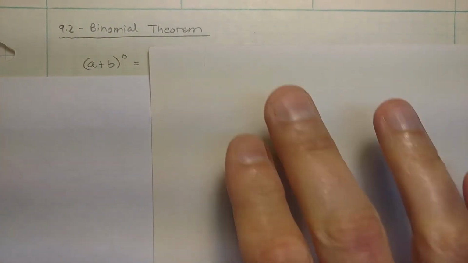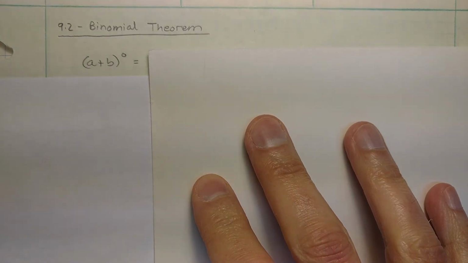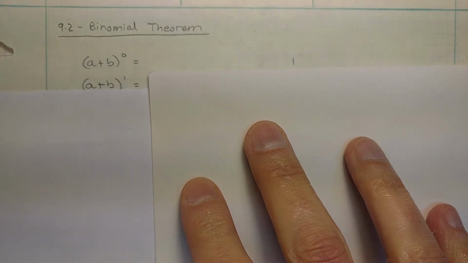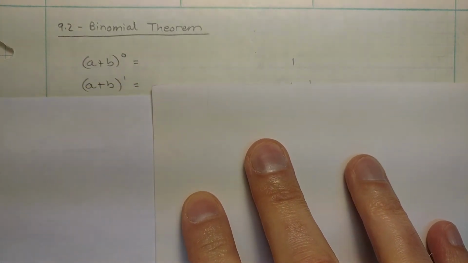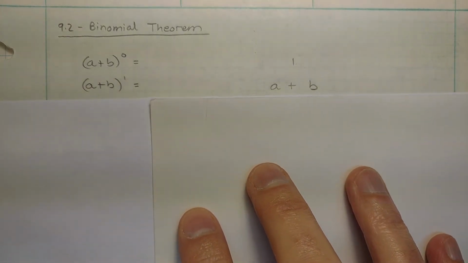Let's look at a binomial, a plus b. Remember, binomial, 2 terms. And then we're going to raise it to different powers. So we could raise it to the 0 power. That would be pretty easy to do. What would that be equal to? I think everyone can see that's equal to 1. Okay, that's not too bad. Then I can have a plus b to the first. Well, if I do that, it's going to be equal to a plus b. All right, so far so good.